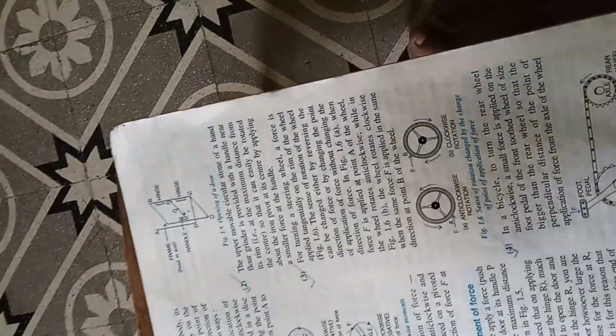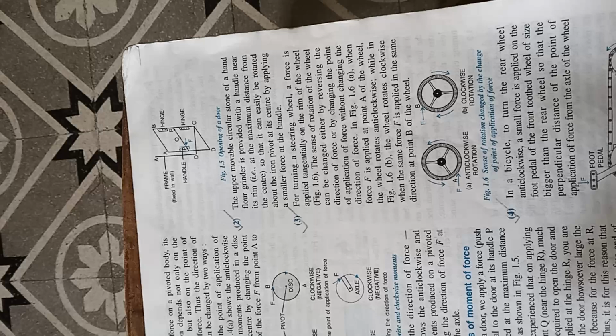But for any kind of ball kept on the ground, if you give the downward force, it tries to come back but goes forward. As it's pivoted, it is always rotation possible.